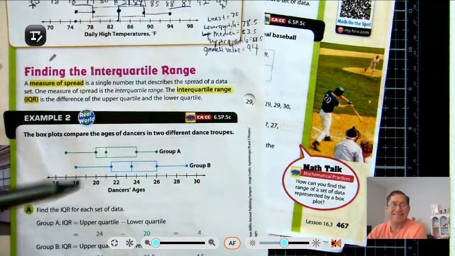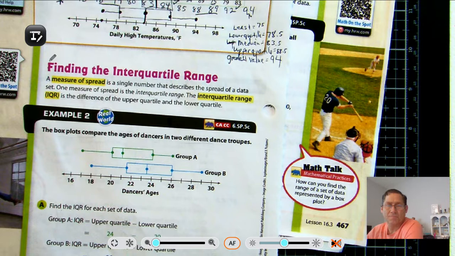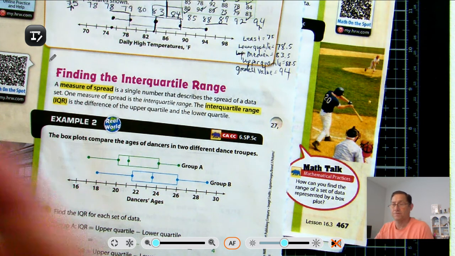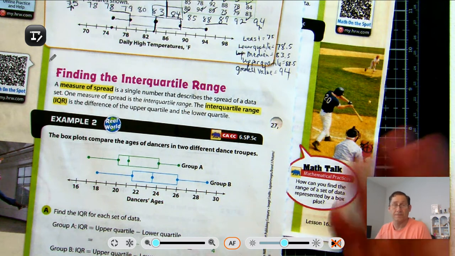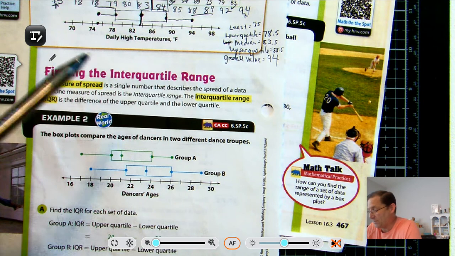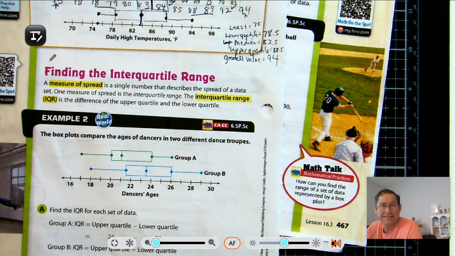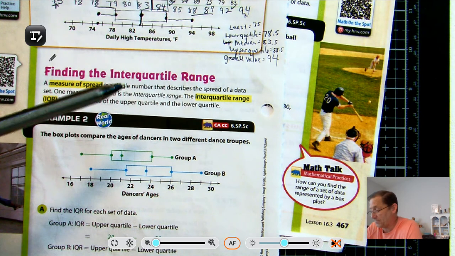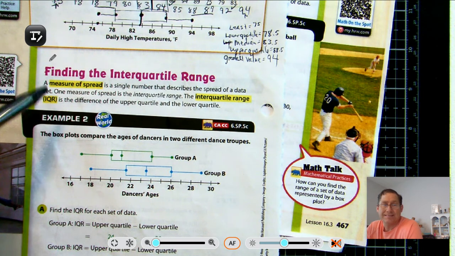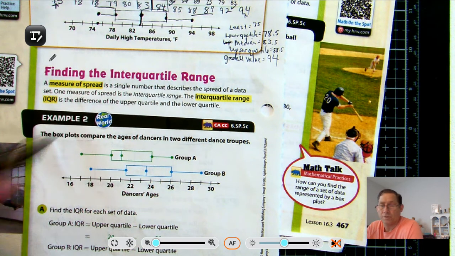Okay, so now finding the interquartile range. So we know that the range is the difference between the highest value and the least value. So interquartile would be simply subtracting the upper quartile and the lower quartile. So a measure of spread is a single number that describes the spread of a data set. One measure of spread is the interquartile range. The interquartile range, abbreviated IQR, is the difference of the upper and the lower quartile.